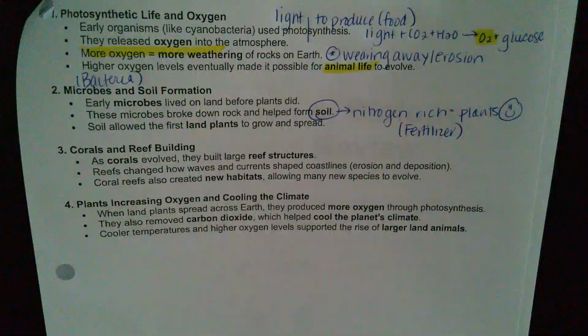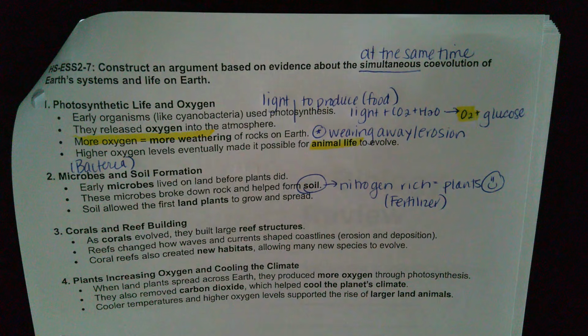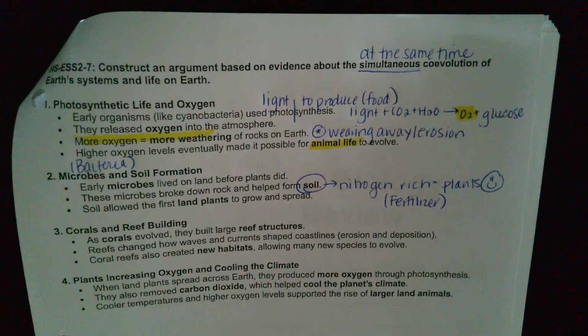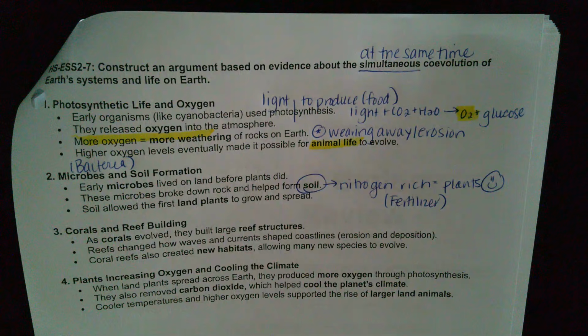So again, this is a new standard as compared to the old Regents. So far, they haven't tested on it. Most likely, you're going to be given some sort of evidence, and from that evidence, passage, model, data, you will have to bring that information together in order to say how two things are evolving at the same time. It could either be life on Earth, it could be an Earth system, or it could be a combination of the two things. Again, like always, if you have any questions, let me know, and I will try my best to answer any questions.